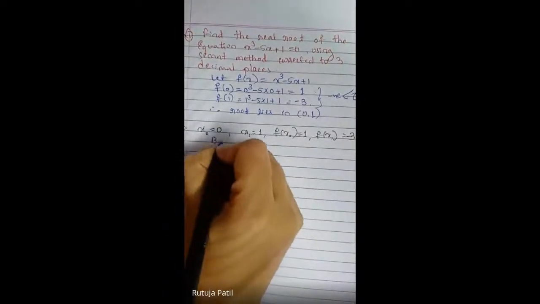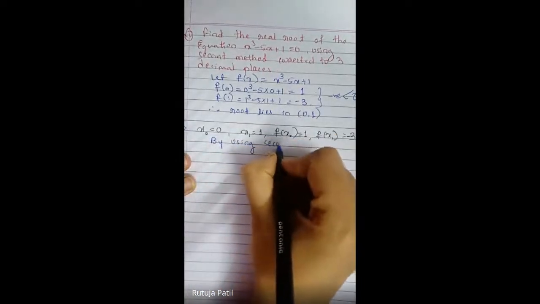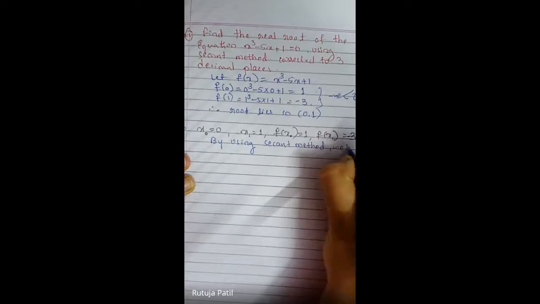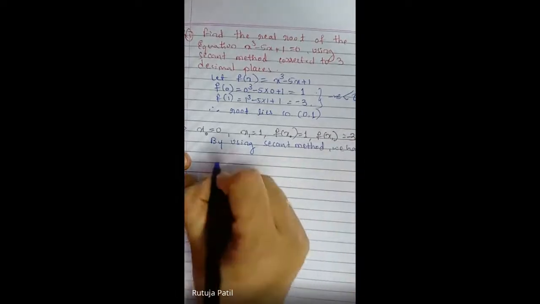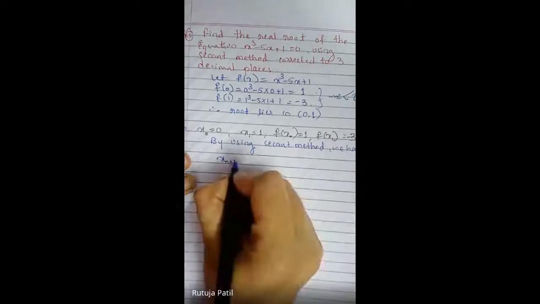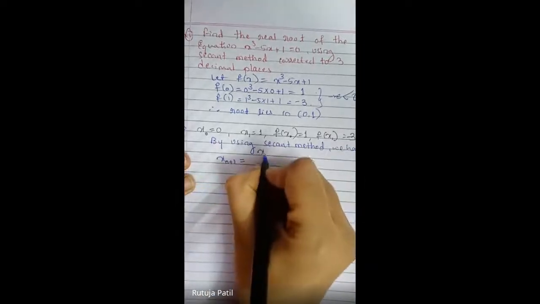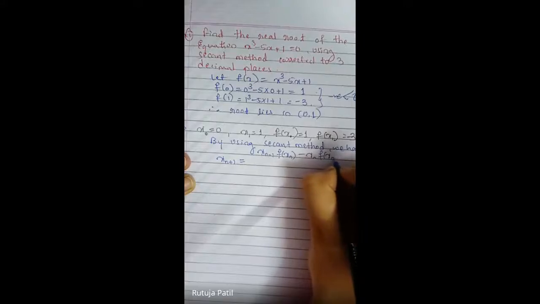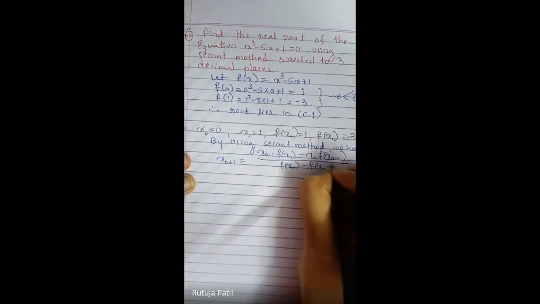Now, by using the secant method, the general formula: first write it down. Xn plus 1 is equal to xn minus 1 f of xn minus xn f of xn minus 1, divided by f of xn minus f of xn minus 1. So this is the general formula.